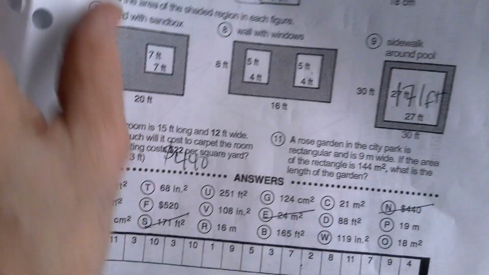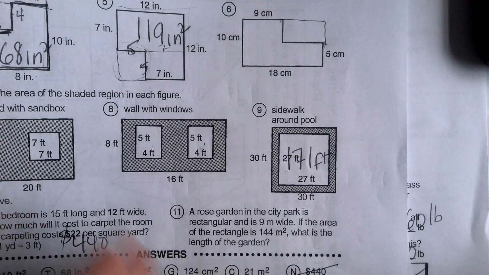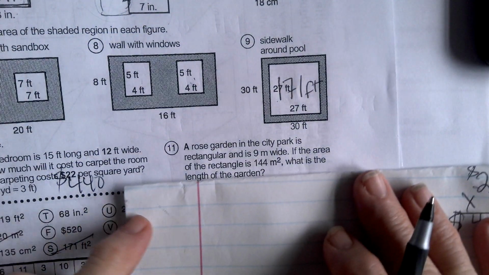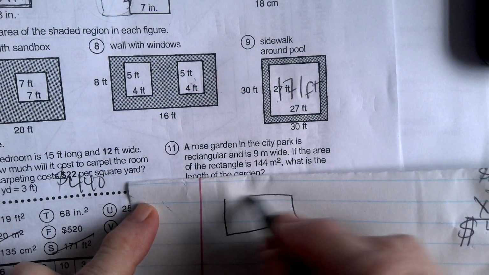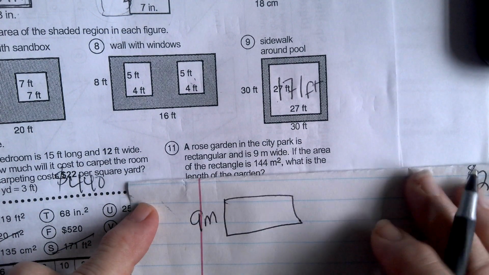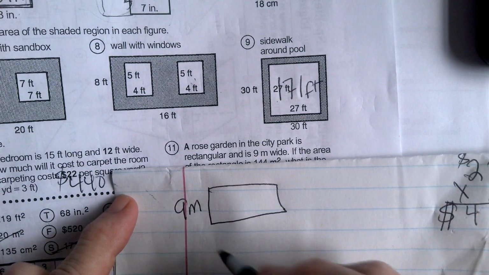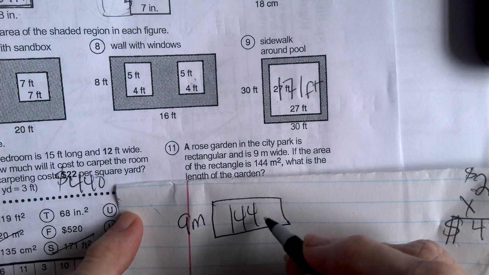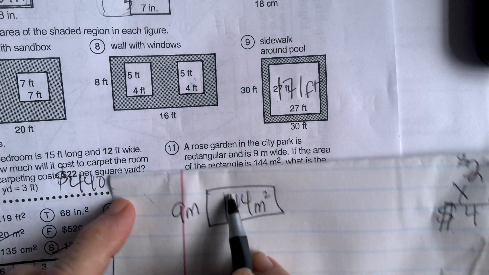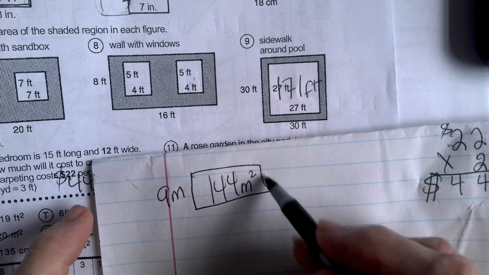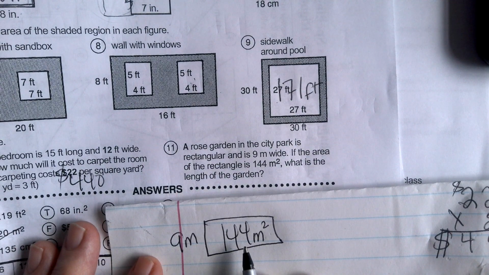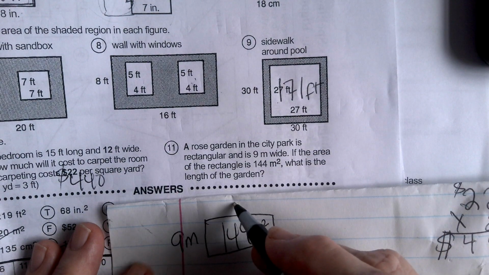And we'll do this one because you need to know how to do that one. It says the rose garden is a rectangle and it is 9 meters wide. Its area, the whole entire area, is 144 square units. In fact, when you see that square, it's two-dimensional. They've already done the length times the width, and they want to find out what is this length.